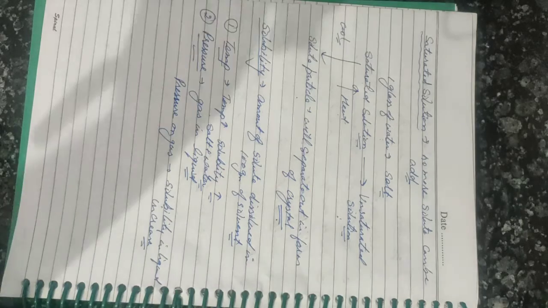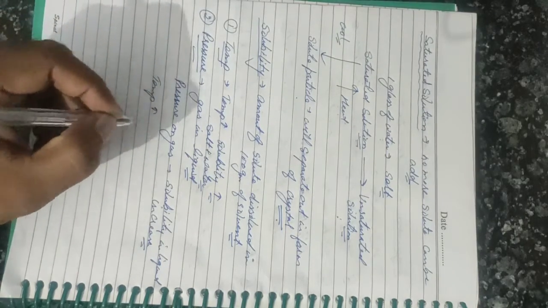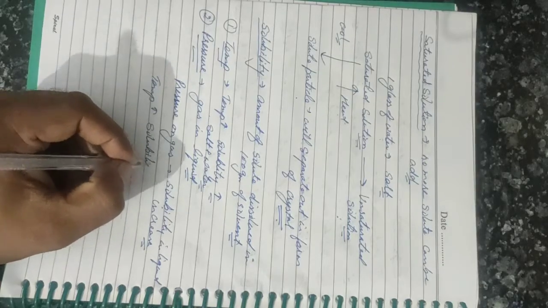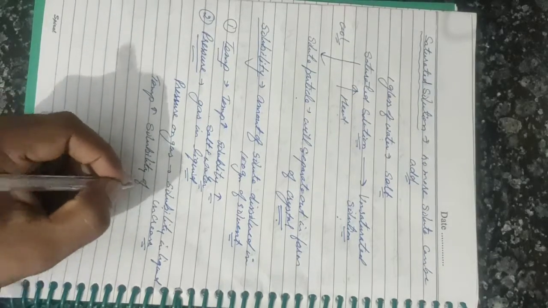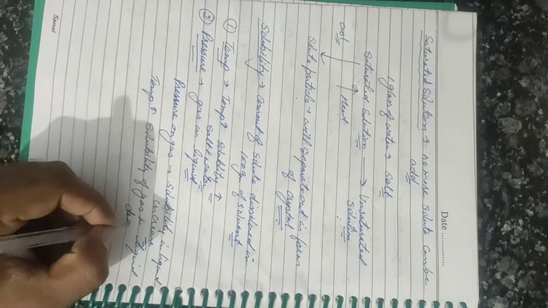अगर हम टेम्परेचर बढ़ाते हैं तो गैस की सॉल्युबिलिटी डिक्रीज होती है. So by increasing the temperature, the solubility of gas in liquid will decrease. Clear?